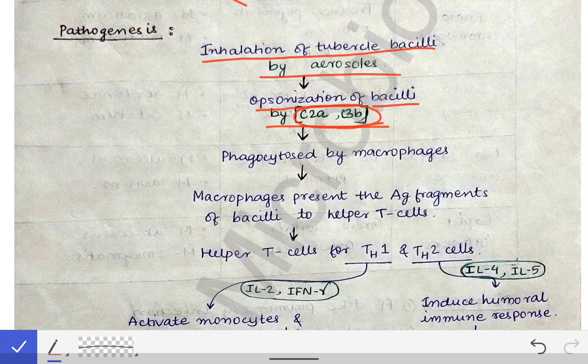Now, as the opsonization of this tubercle bacilli has occurred in the lungs, after opsonization there occurs phagocytosis by the macrophages. Now what do these macrophages do? They crush the bacteria inside them and break the bacteria into different antigenic fragments, and then load these fragments over their cell membrane and present these fragmented antigens to the helper T cells.